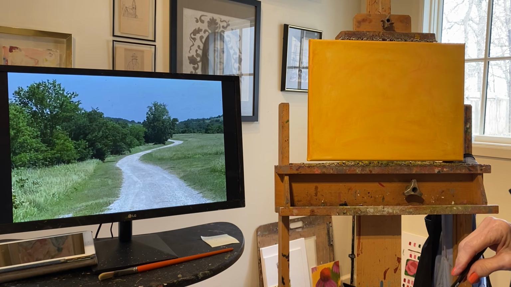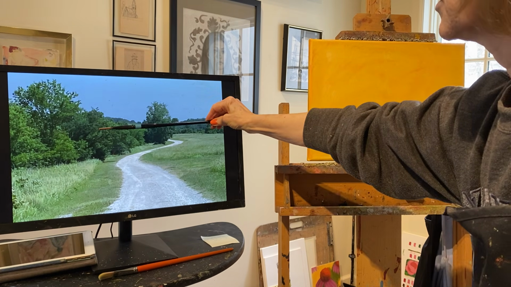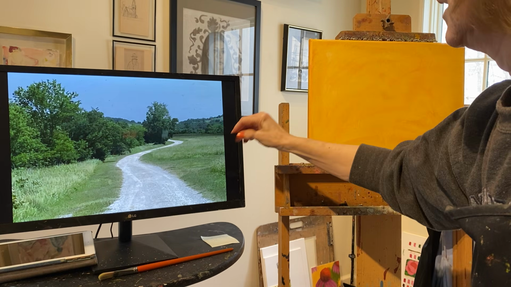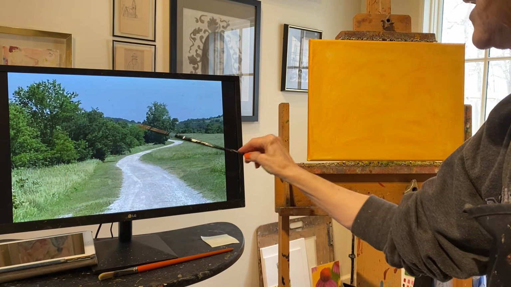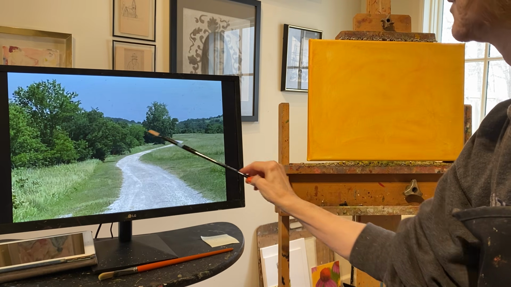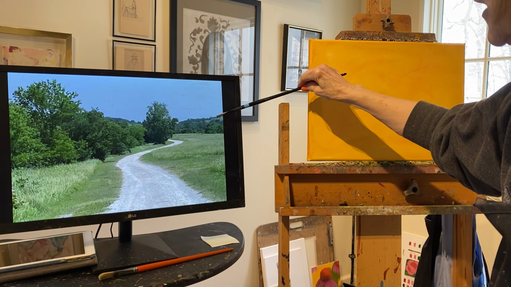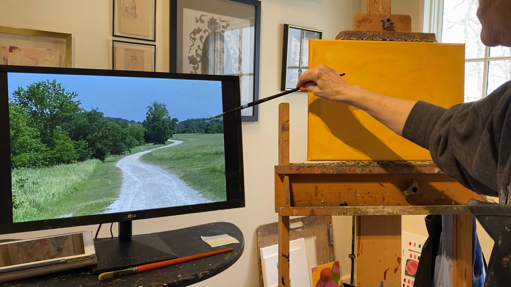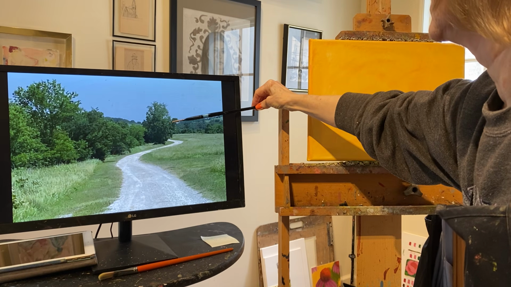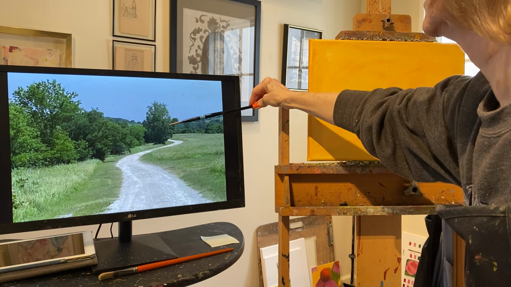So in terms of composition, I have decided to lower these trees right here and put in a little bit more of this background hill. I like the way these background hills are at an angle pointing this direction to our point of interest tree.